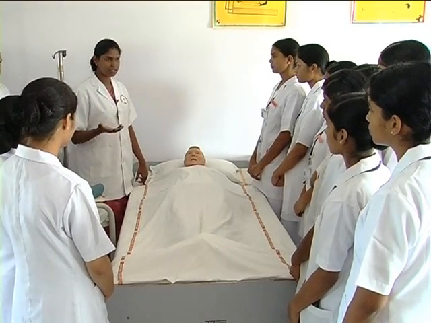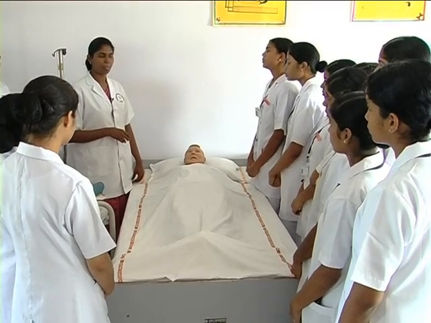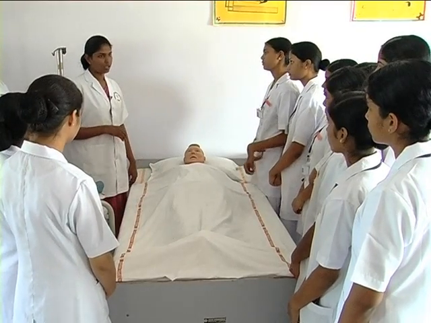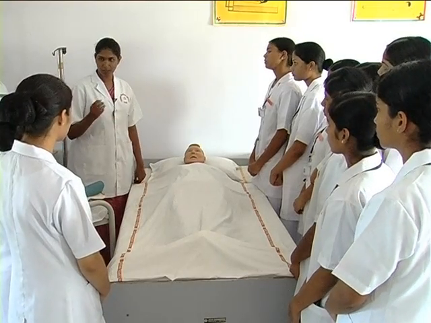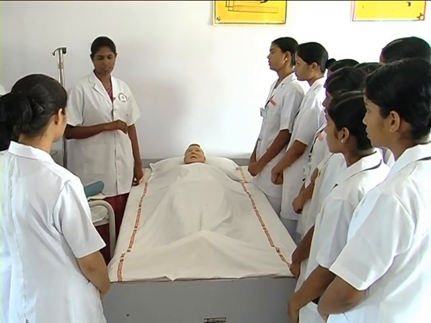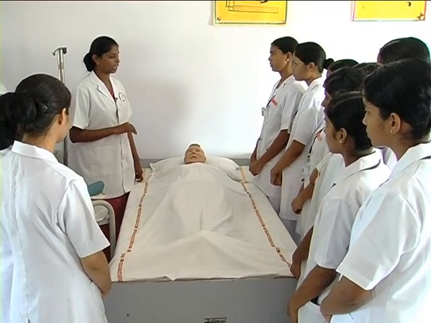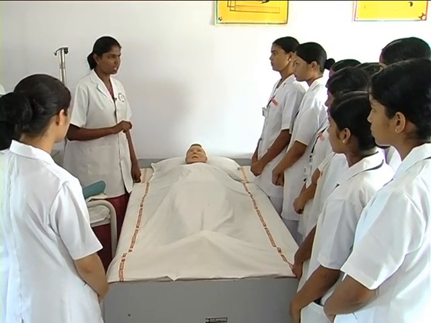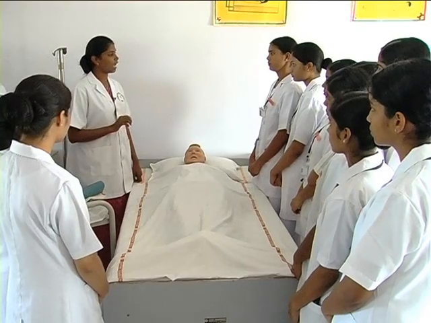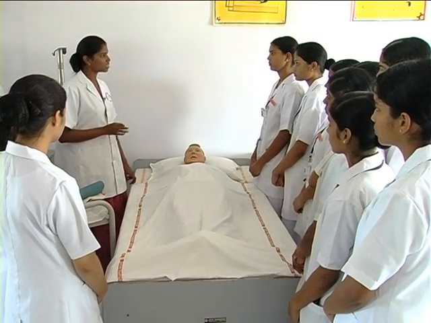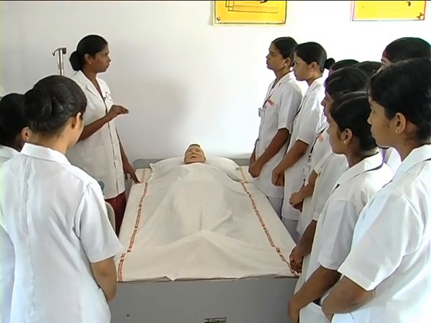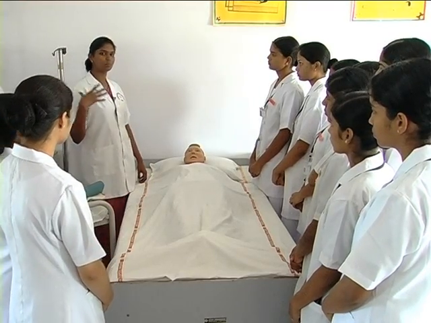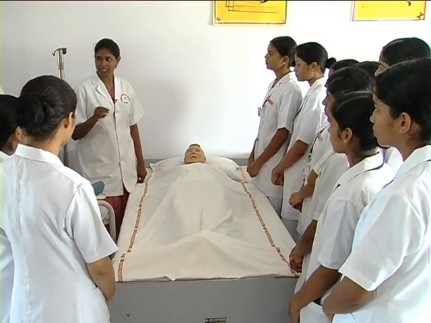And anything else, the purposes of mouth care? To keep it clean of microorganisms. We have to keep the patient free from microorganisms. For that purpose we are giving mouth care. Also for fever patients and unconscious patients we have to give mouth care. Why? Because unconscious patients always keep the mouth closed only. Because of that more microorganisms will stagnate in the mouth.